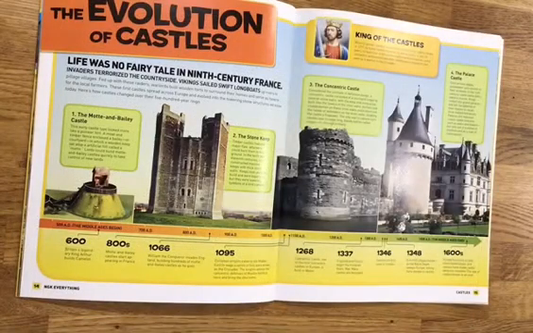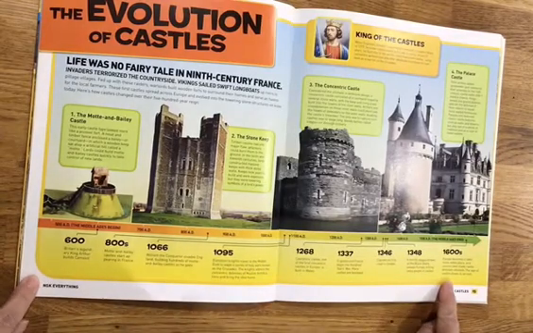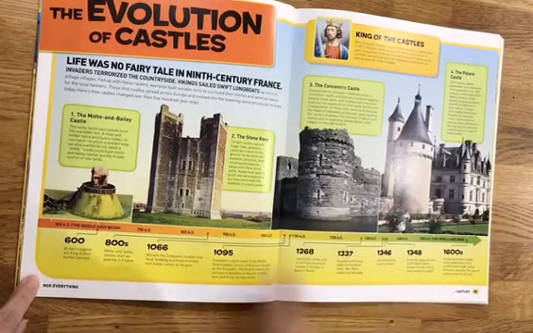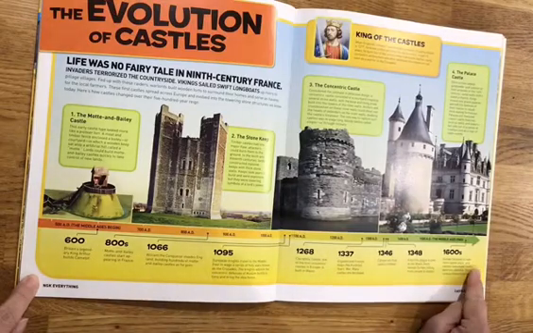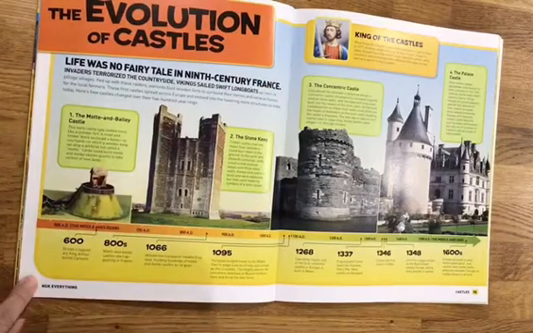Now, as I said, every non-fiction text doesn't always have the same features. So I've chosen another text here that shows you a timeline. You might find one of those in a non-fiction text. There wasn't one in my Titanic book, but there's one in this book which is all about castles. And can you again see here my headings and my subheadings?